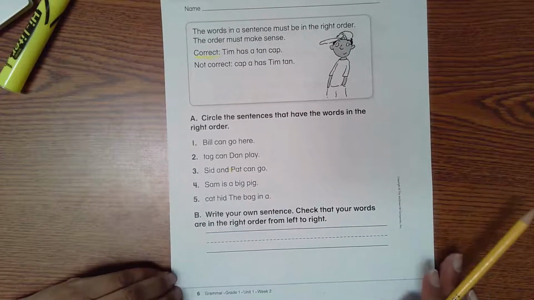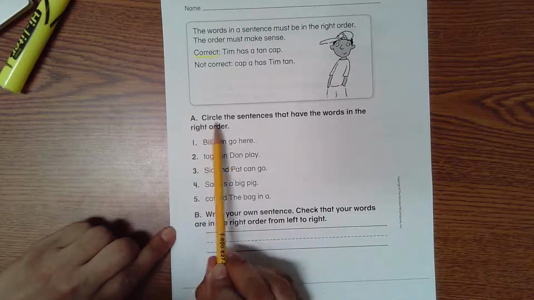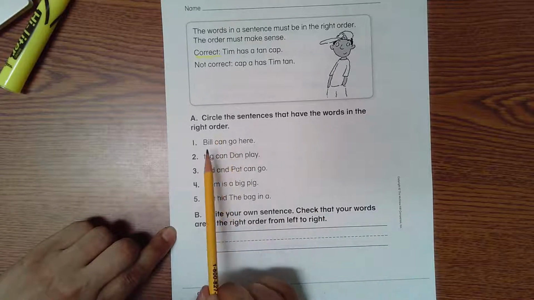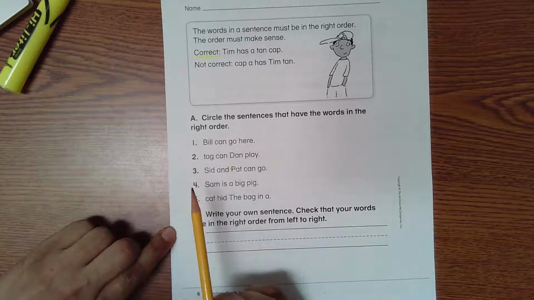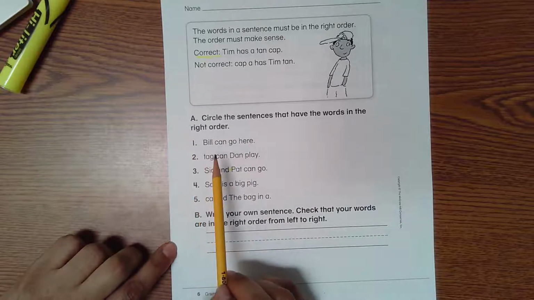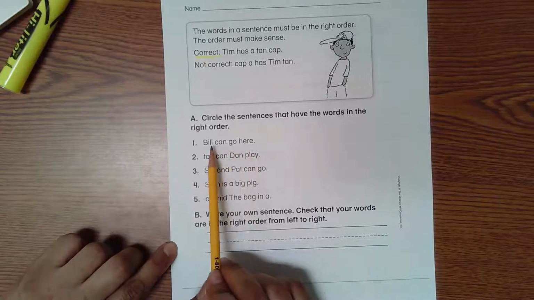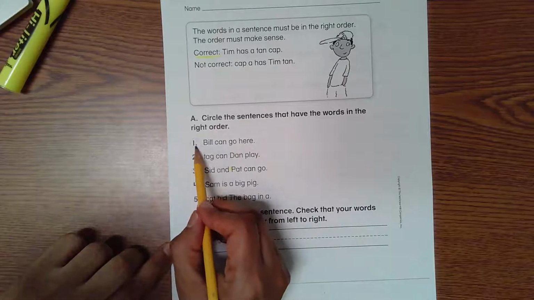All right, let's do page 6 together. Circle the sentence that has the words in the right order. So if it's right, we're gonna circle the sentence, or you can circle the number. Number 1, Bill can go here. It makes sense, and the order of the words is right, so we circle this.